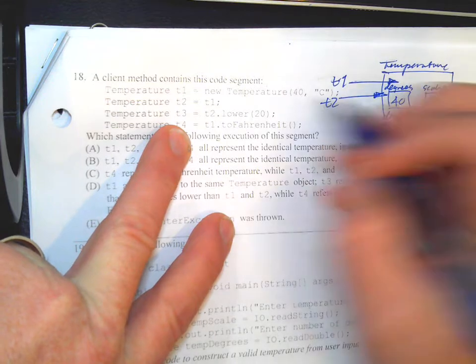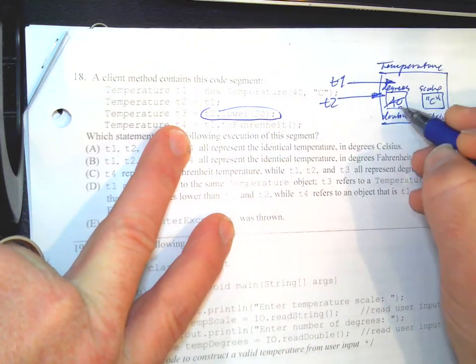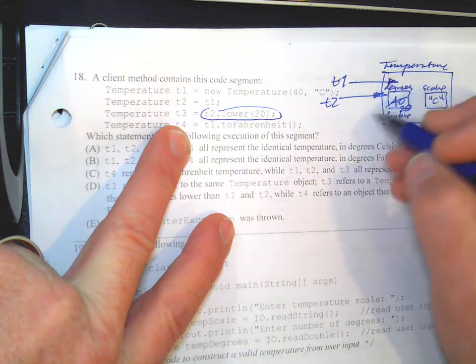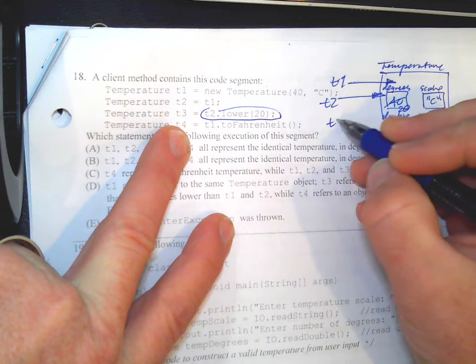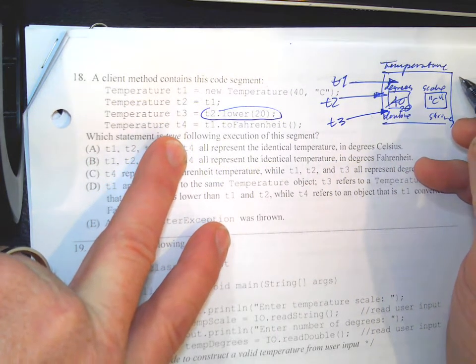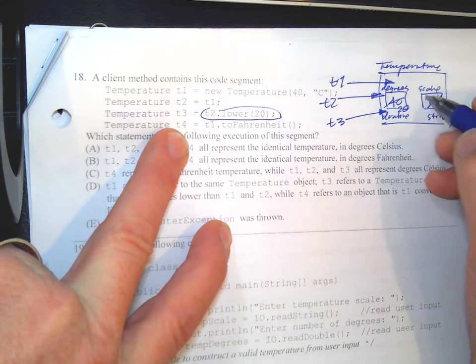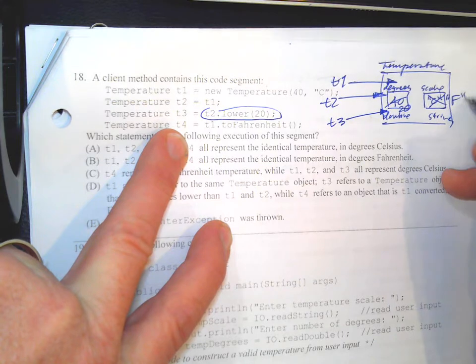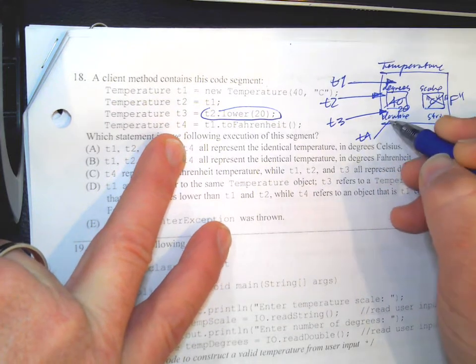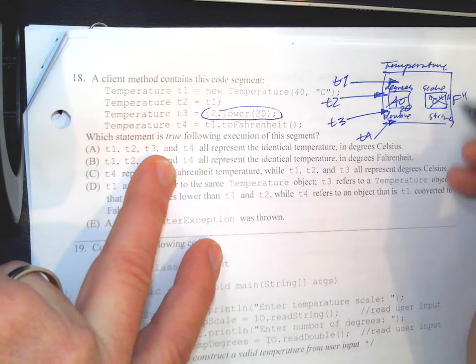So this says, okay, take whatever t2 is referencing and lower the temperature by 20, which affects everything that's represented. And now t3 is going to reference it. t4 is going to take what t1 references, which is what all these guys are referencing, and changes it to Fahrenheit. And also, it now references it. So all of these guys are referencing, and these changes impact all of them.